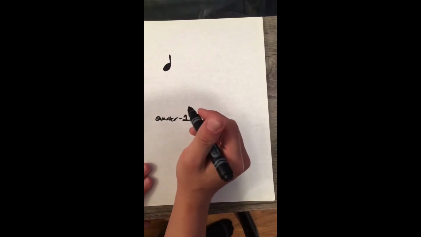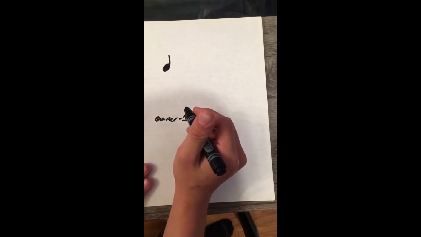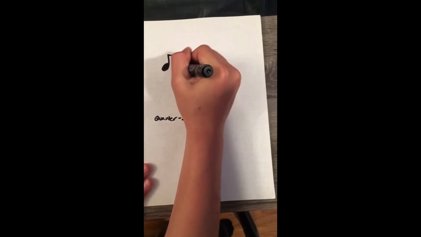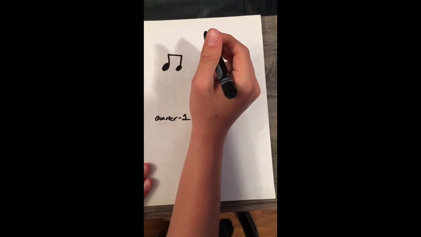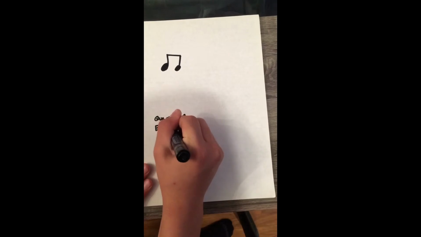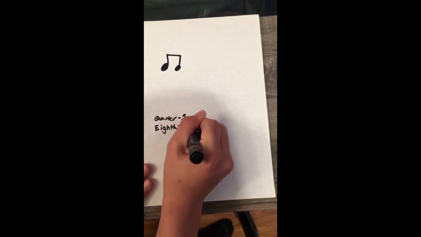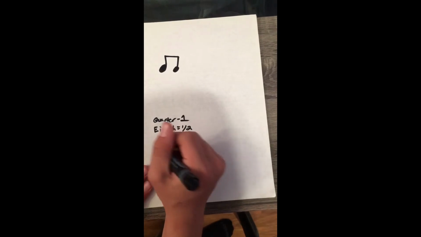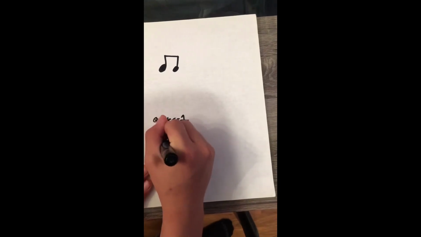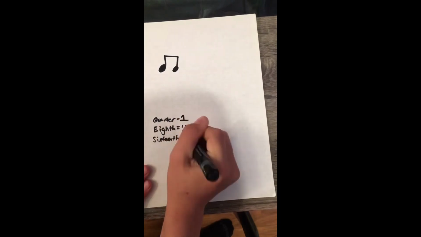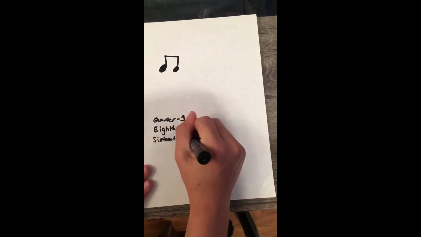An eighth note is worth half a beat, so 2 eighth notes equal 1 beat. A 16th note is worth 1/4 of a beat.